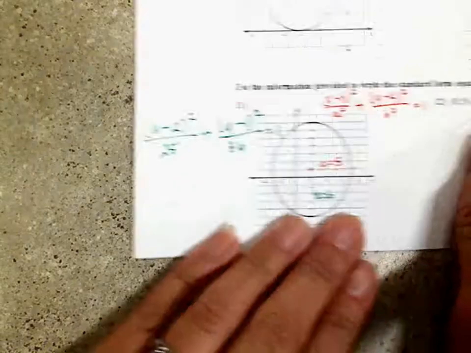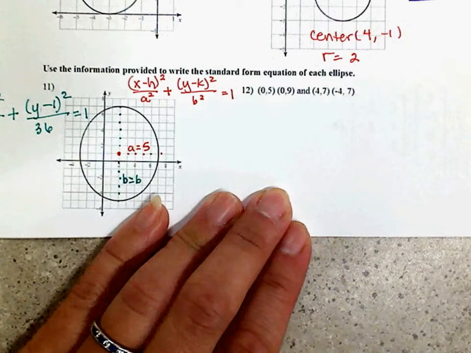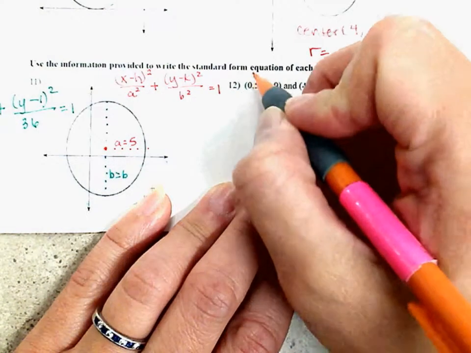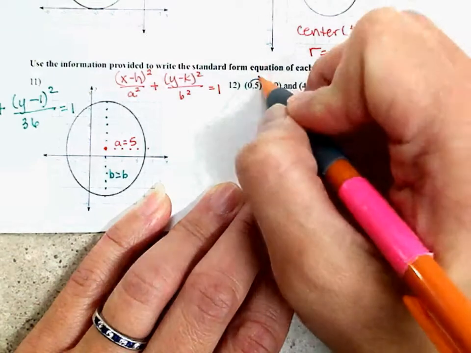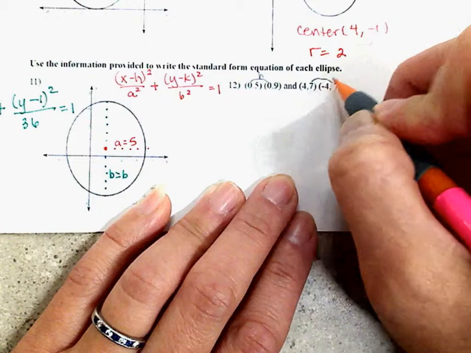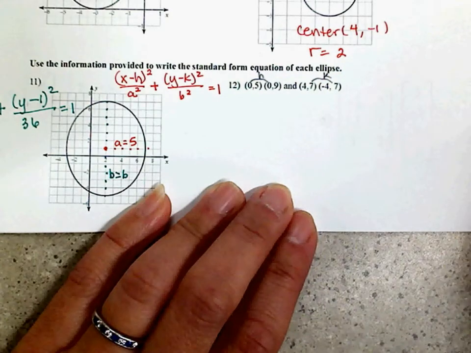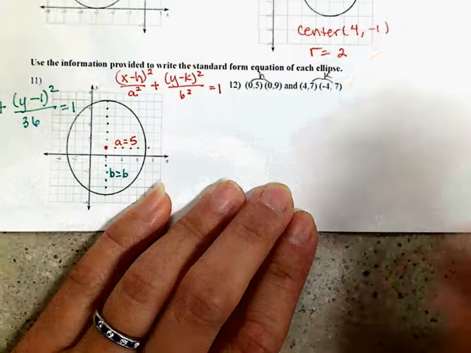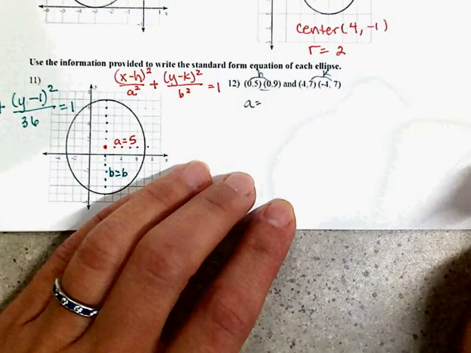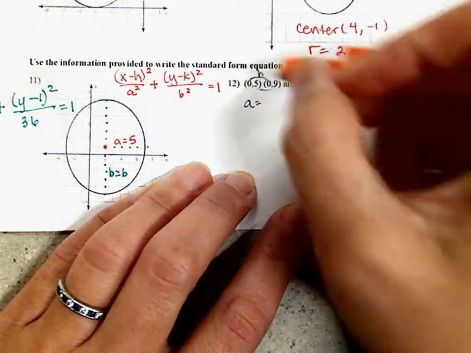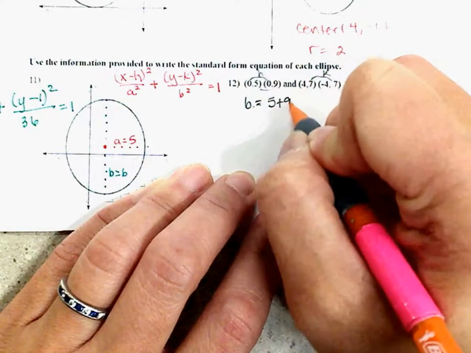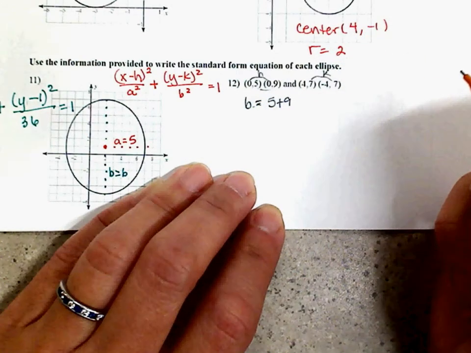On number 12, here we go. I'm actually going to use a pencil, so it's all over the place. Alright, if you notice, your 0 is in the x, so that's your h. Notice how the 7 is alike. That's going to be your k. So you got your h and your k. Now let's go find a and b. Alright, 5 and 9 is in the y position. Since it's in the y, that's going to be my b.